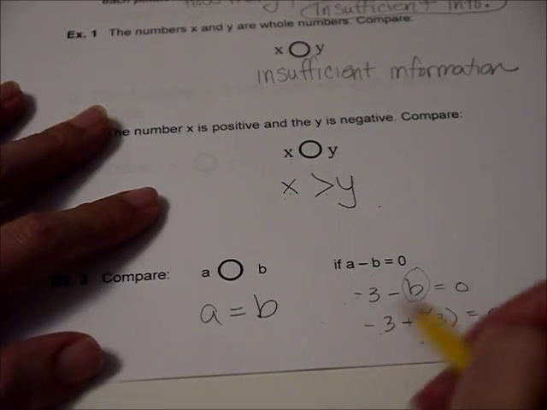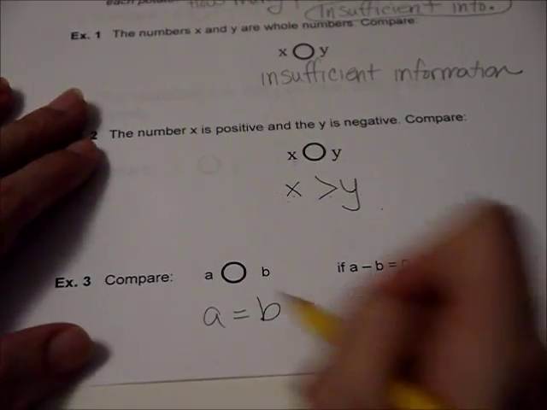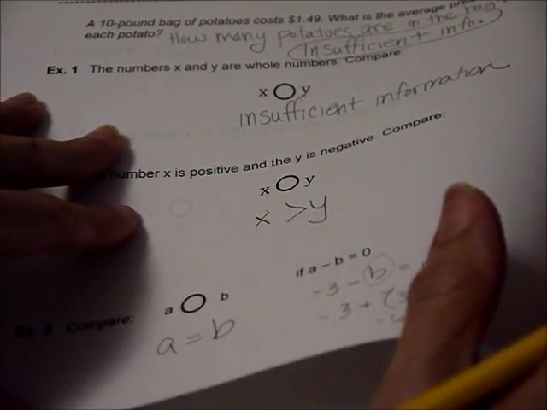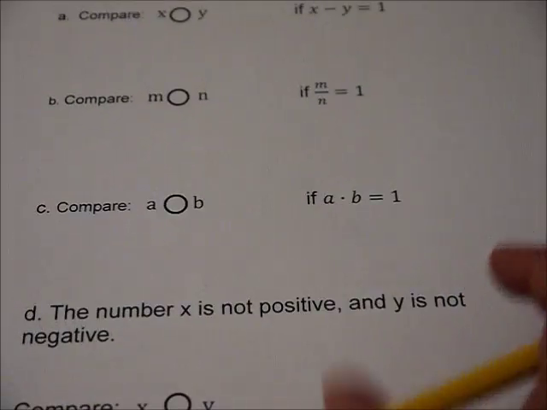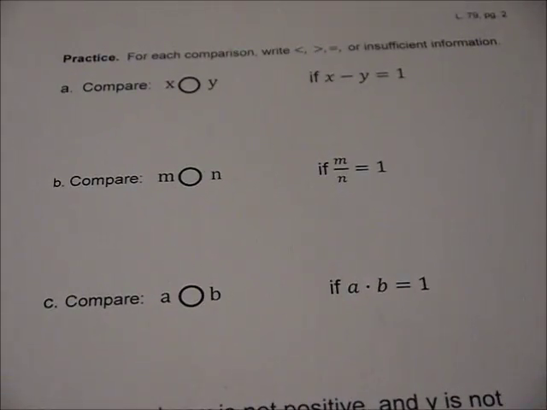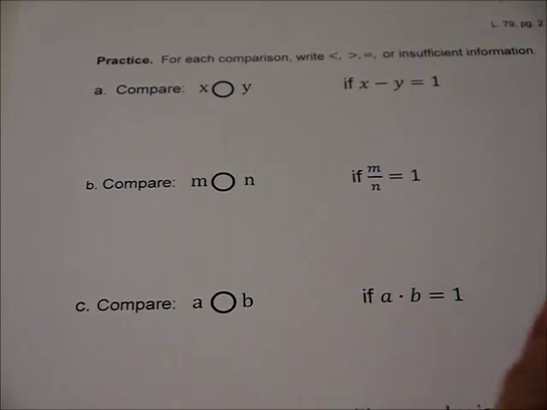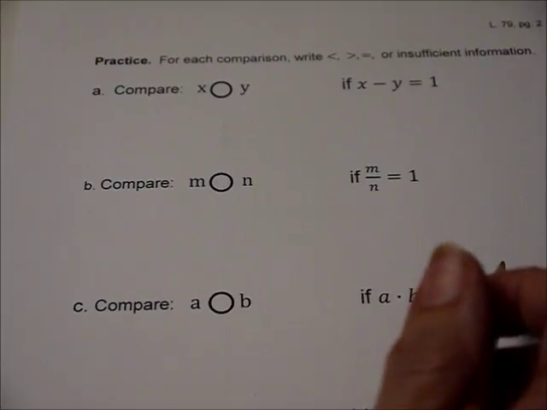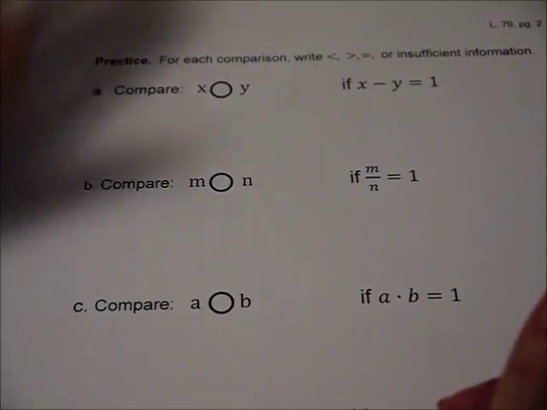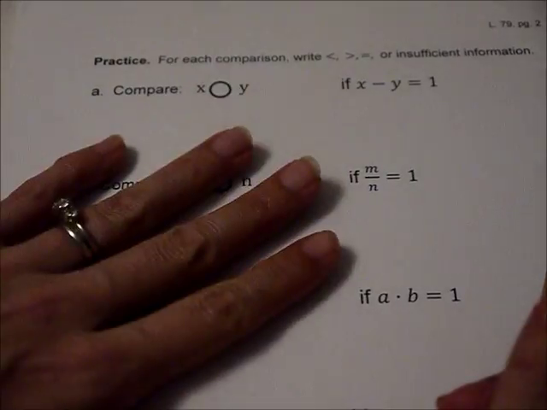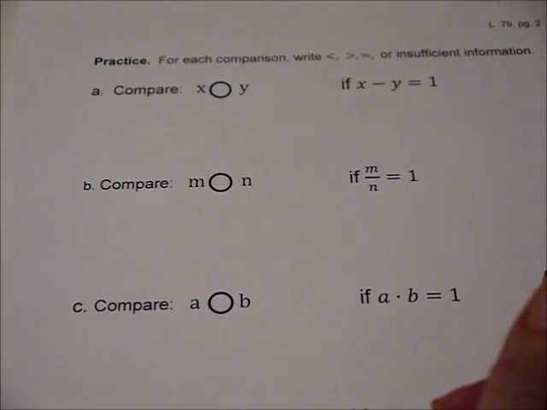So you can always kind of try some options. So there's the answer to that one. And the rest is practice. That was kind of a quick one. Go ahead and do these, and then come back and check and see if you did them correctly. So pause the video and come back, or check in your answer key. Make sure you show me that you have corrected these, right?